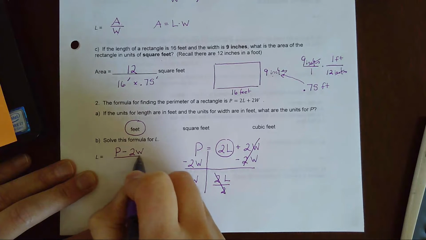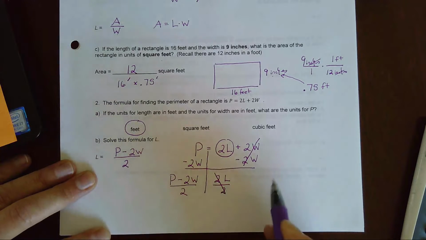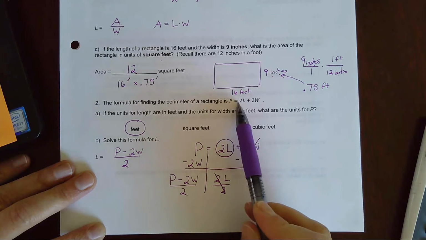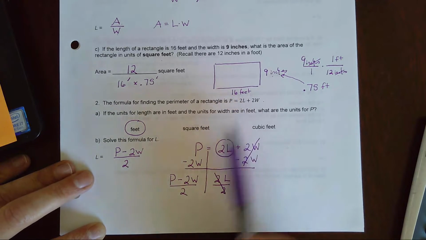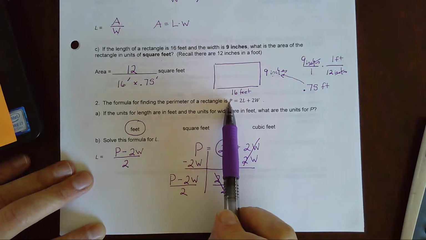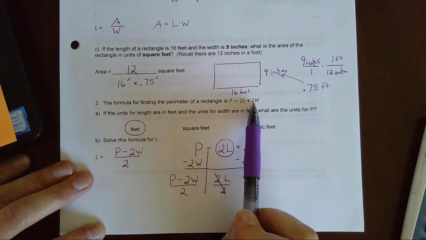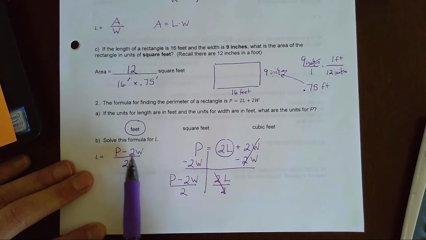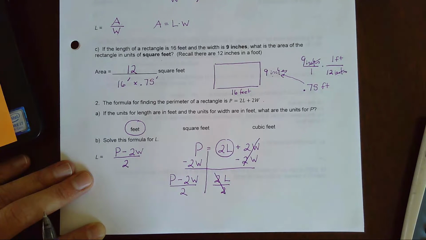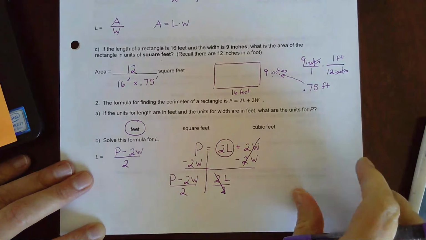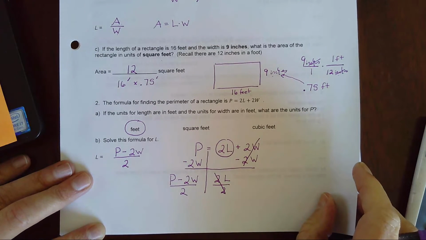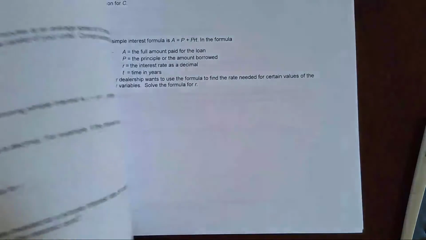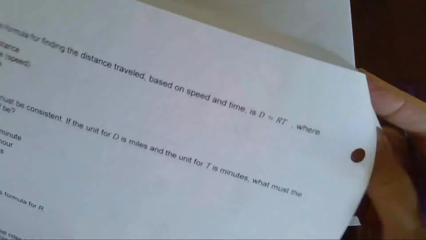So all we're doing is just rearranging the terms so that the equation has a different letter equal to the other letters. Here it's P equals something in terms of L and W. Now we have L equals something in terms of P and W. It's just solving equation strategies. But now we have letters in terms of just all letters instead of numbers. Let's try another one.